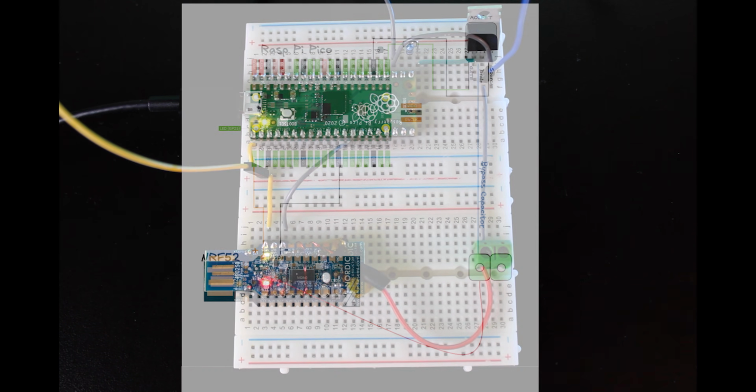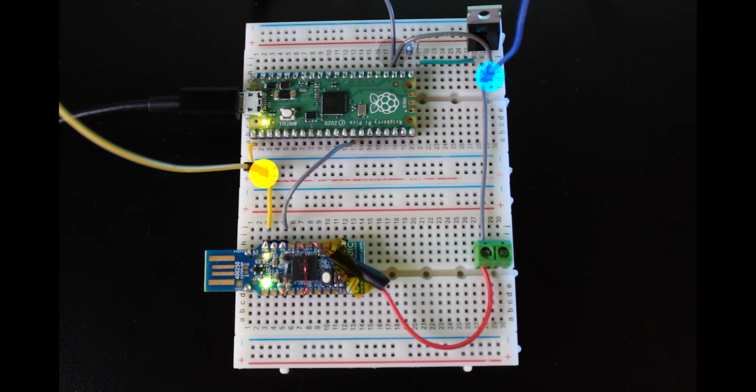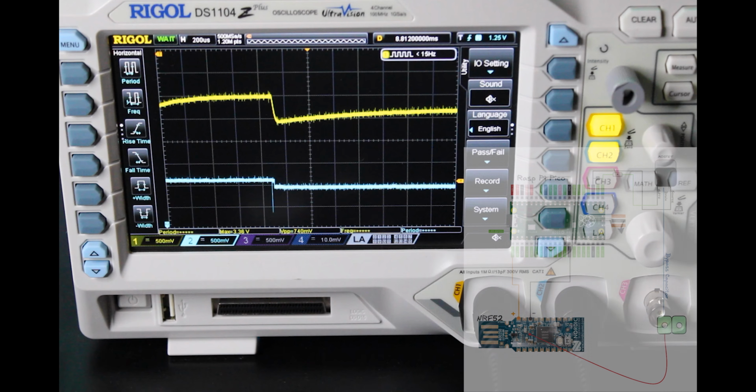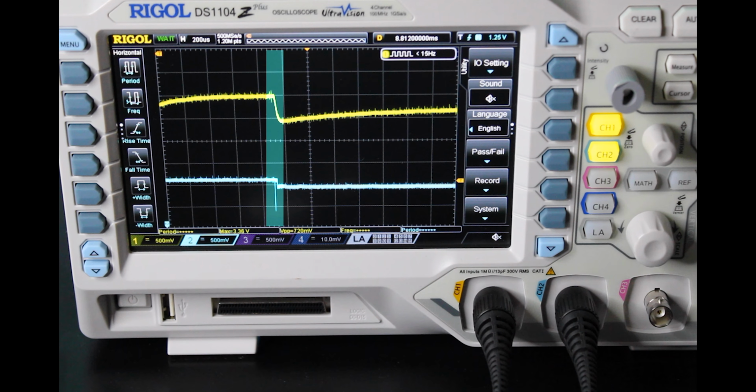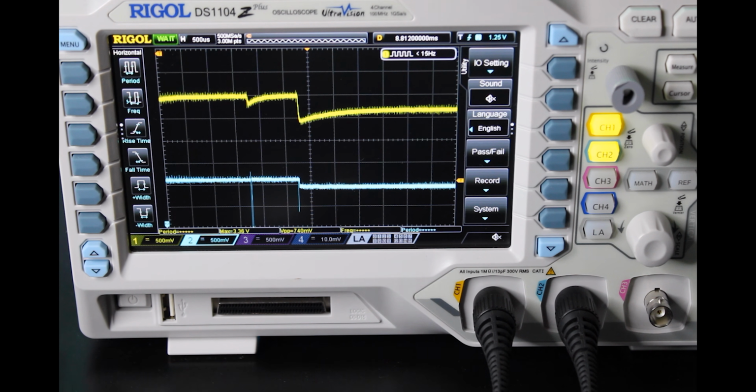So this is the whole schematic of our setup, and we have simply introduced a few lines for the oscilloscope. If we now switch to the oscilloscope, we can see the yellow line is the core voltage and the blue line is the voltage of the CPU. The moment where this line drops a little bit is the moment where we want to glitch. And if we zoom out a little bit, we can see our glitch is already happening here. We are a little bit too far away from our position.